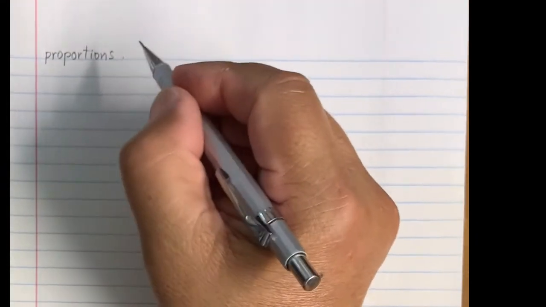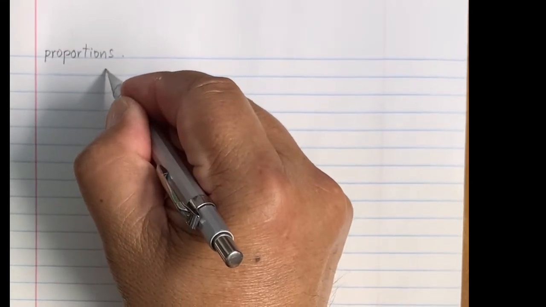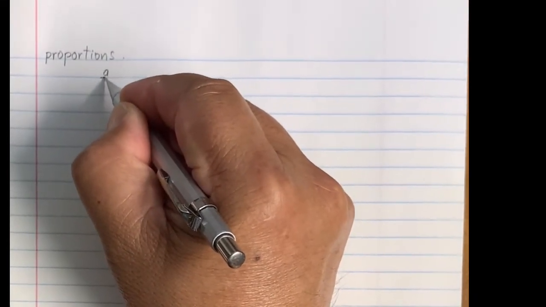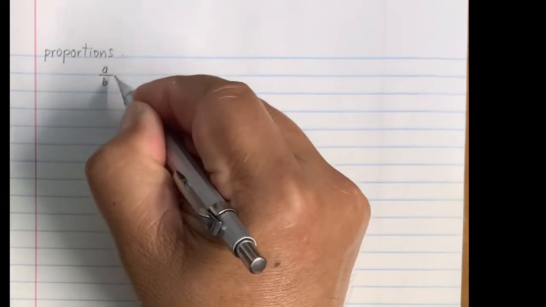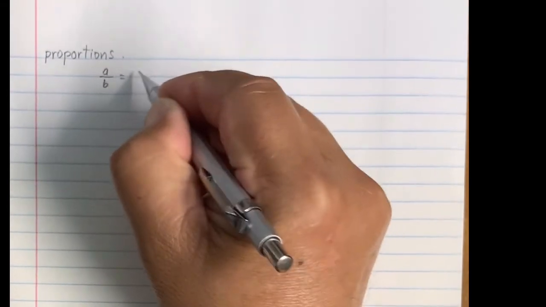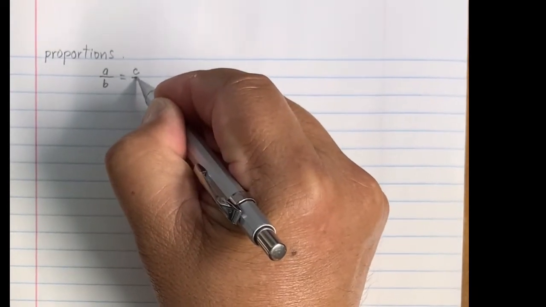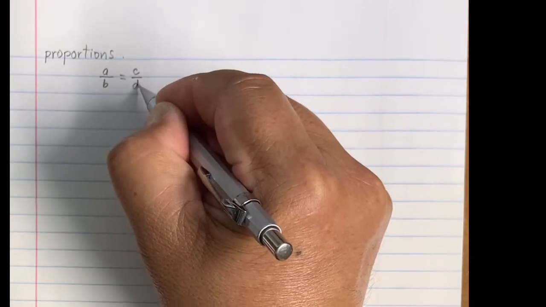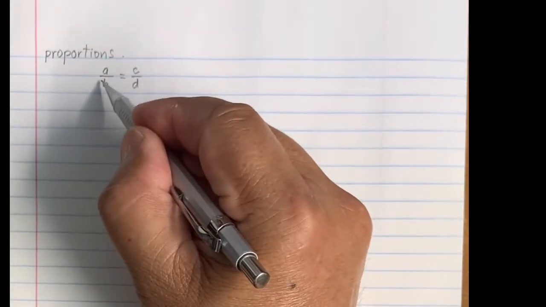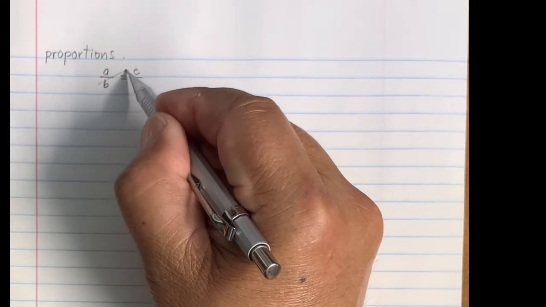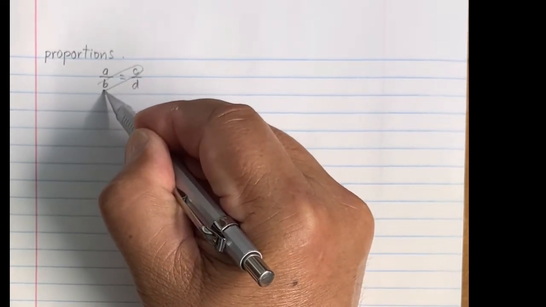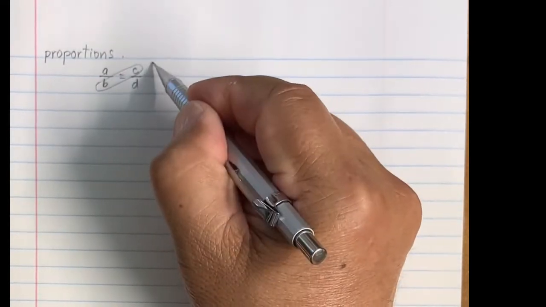Okay, now if we have two ratios, let's say A over B equal to C over D. Then we can cross. Oh, by the way, this one we call the means.